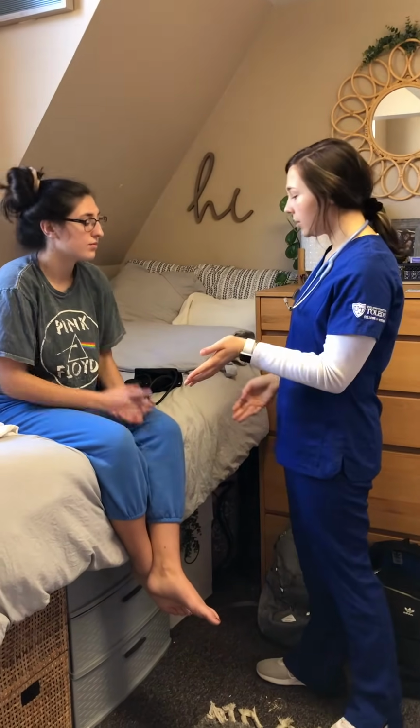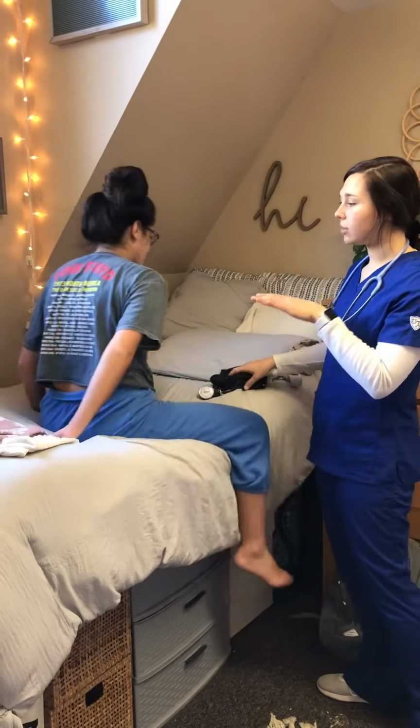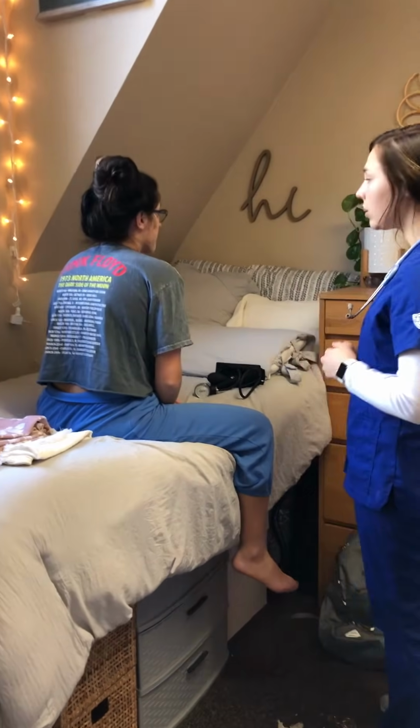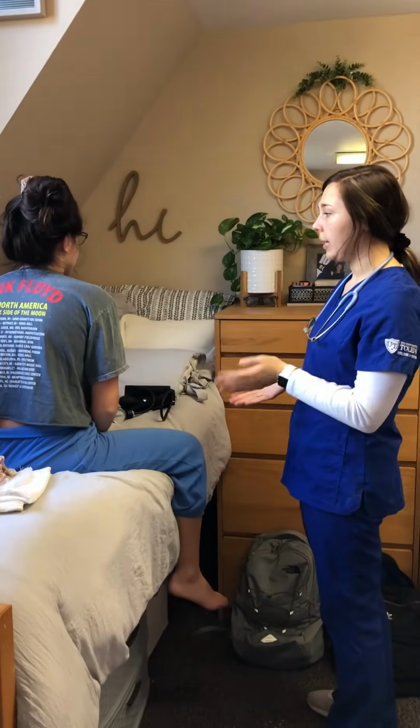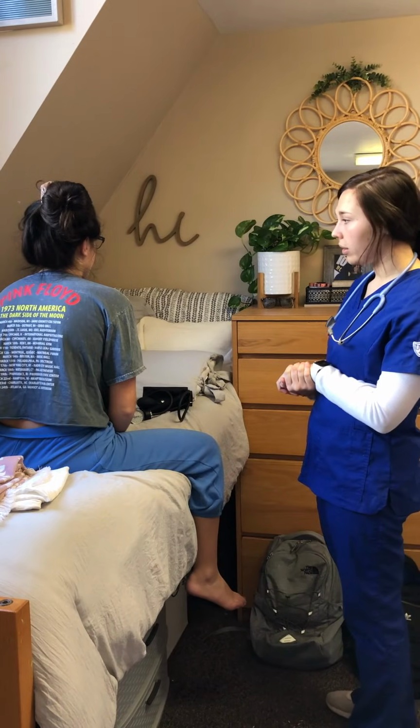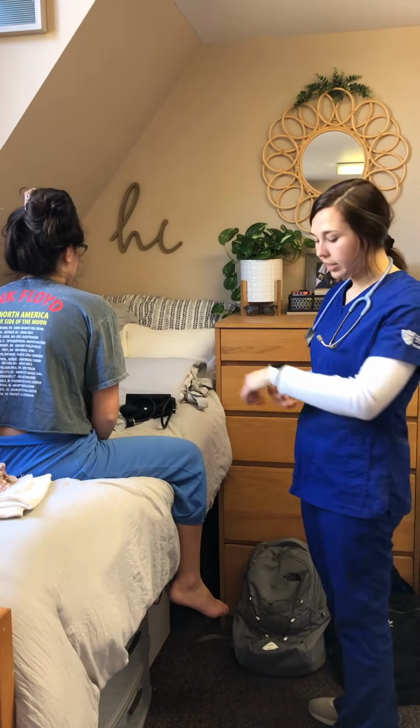So now I'm going to have her turn to the side so I can assess her rate. So just by observing her for a minute, she seems to have a regular respiratory rate, so I'm just going to count for 30 seconds.